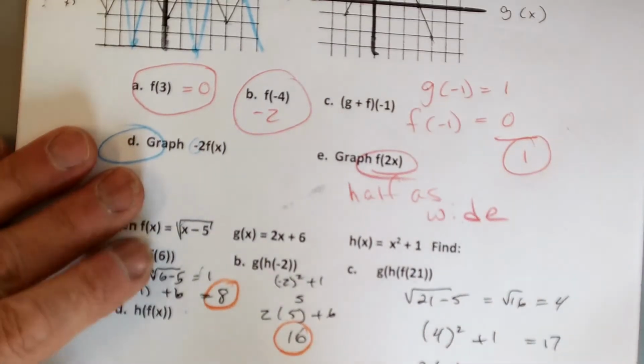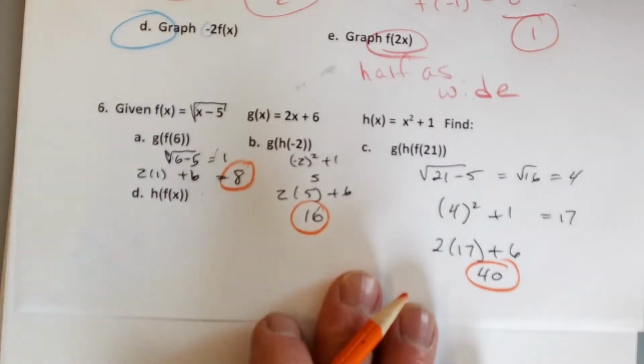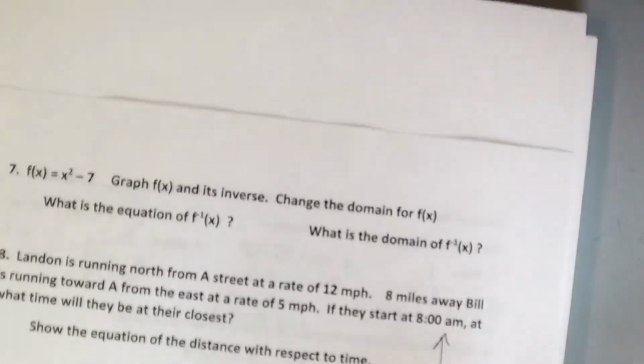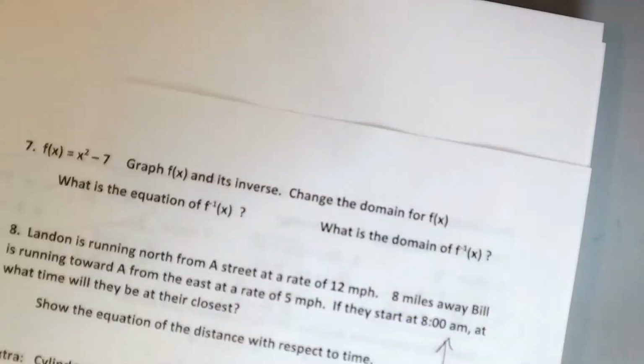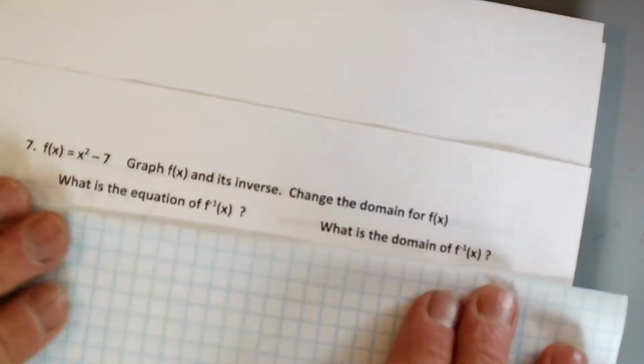Again, if you have any questions, if this doesn't make sense to you, just rewind it. I turn the page. Now I'm going to need to put this on a piece of graph paper, and I'll do that down here. Hold on, let me get my graph out. So let's graph.